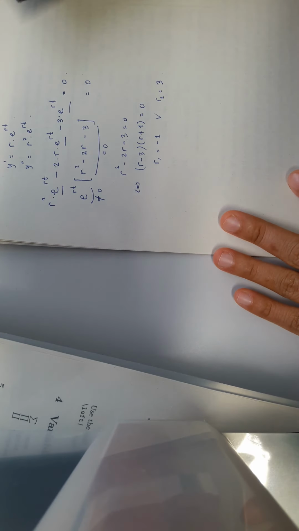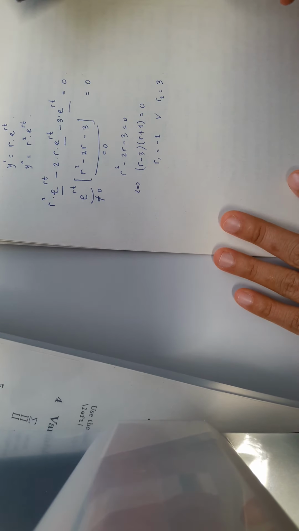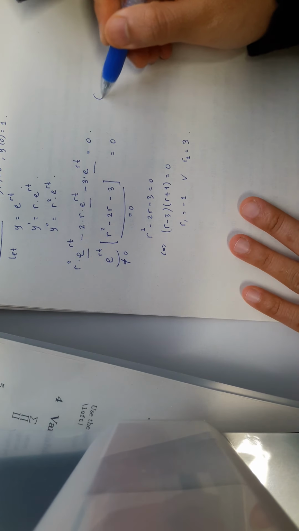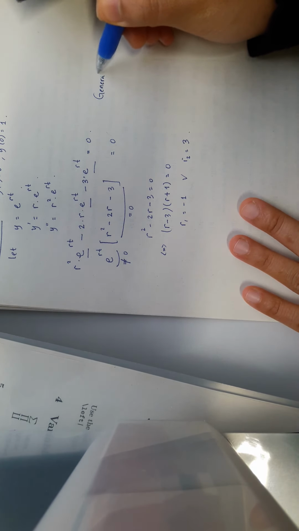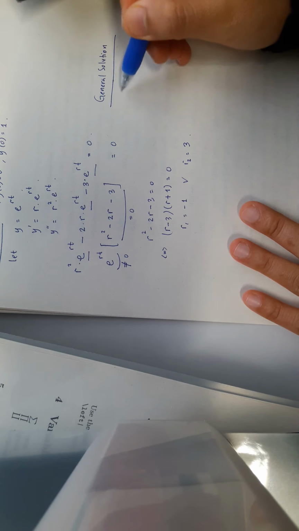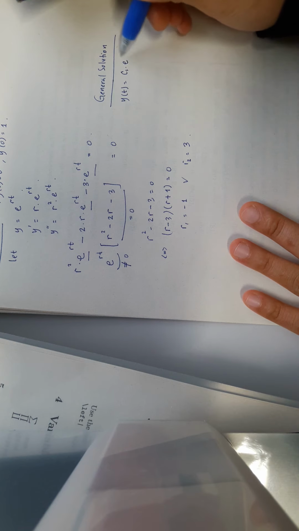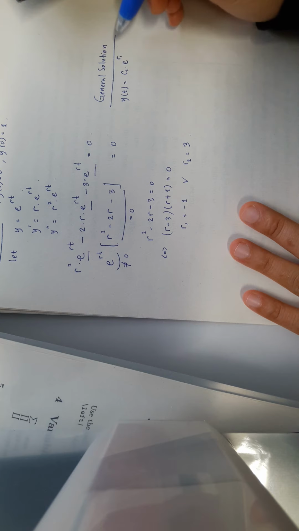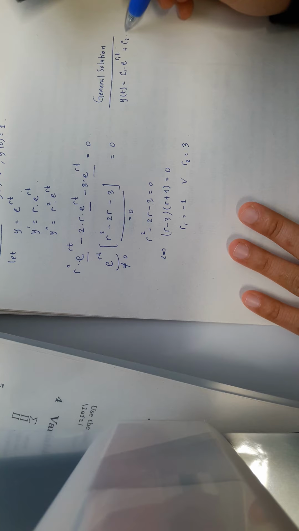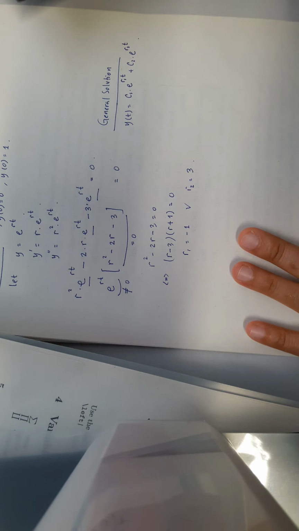And after that, as we know, for a second order differential equation we have a general solution. The general solution can be written as y equal to c1 times e^(r1 t) plus c2 e^(r2 t).